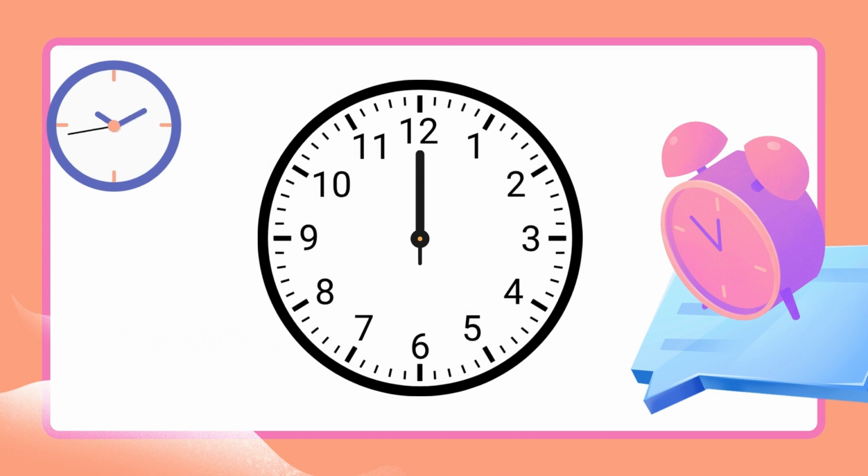When the long hand points at 12, it means 0 minutes, so the time is exactly on the hour. We say, o'clock. Example 1. Short hand at 3. Long hand at 12, it's 3 o'clock. Example 2. Short hand at 7. Long hand at 12, it's 7 o'clock.